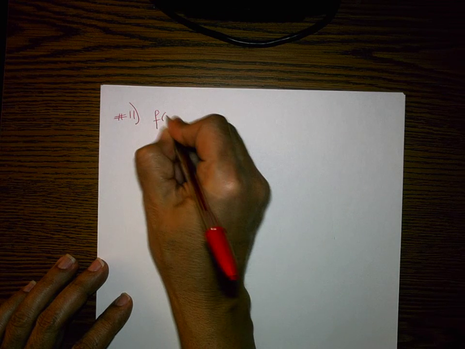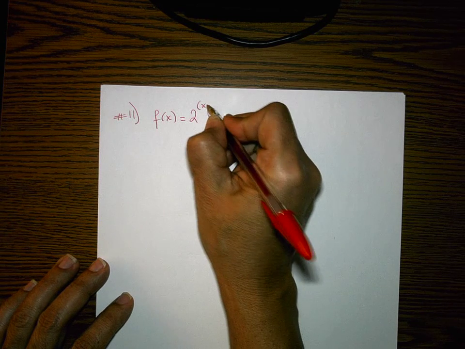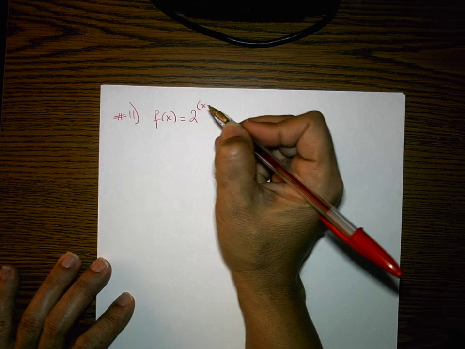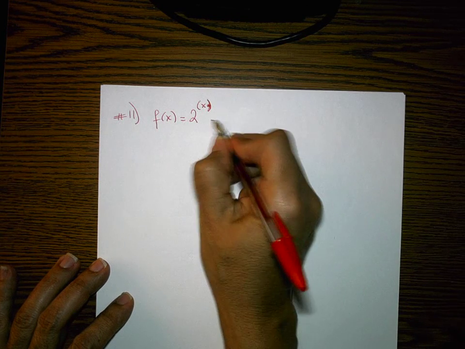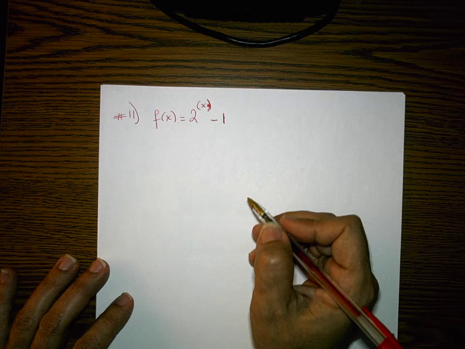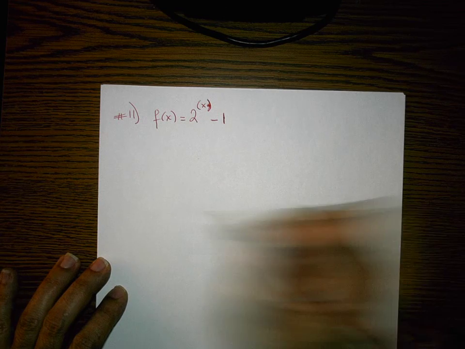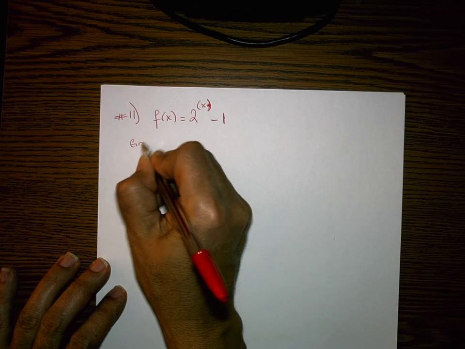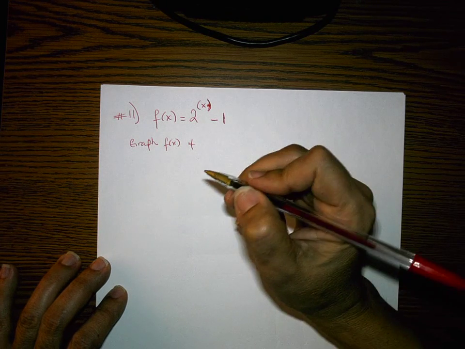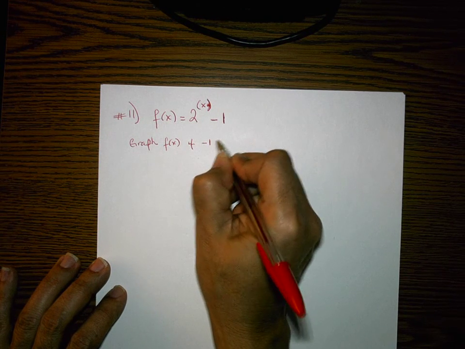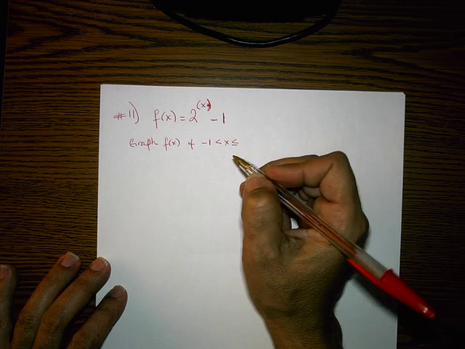F of x equals 2 to the power of x. Is it -1? No, it's just the power of x. Sorry, let's erase that. It's 2 to the power of x minus a 1 out here. So that's what they want us to graph. And it says graph f of x if x is between -1, not including the -1, and includes the 3.